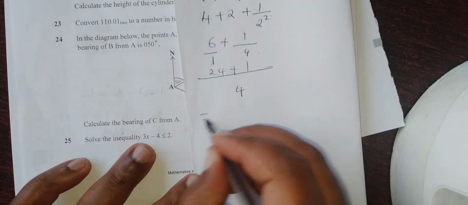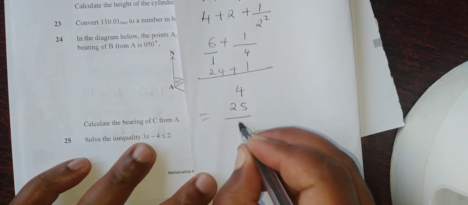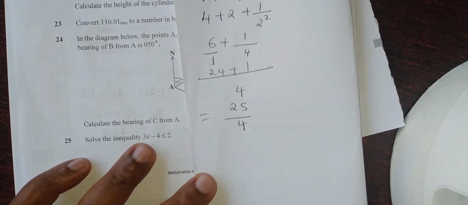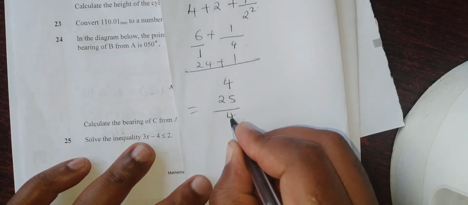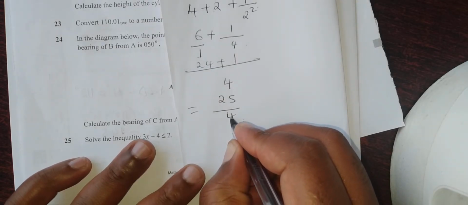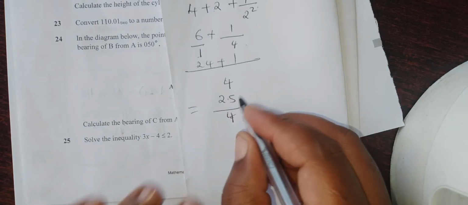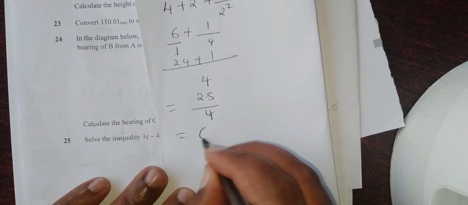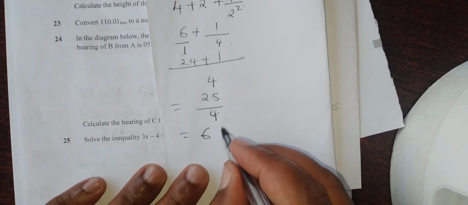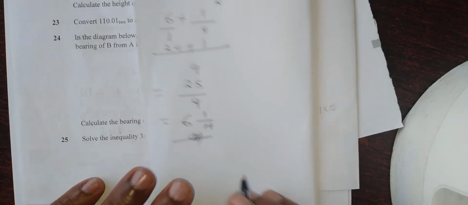So you have got 24 plus 1, 25 over 4. Now 4 into 25, you have 6. Remember, 1 over 4. This is your answer.